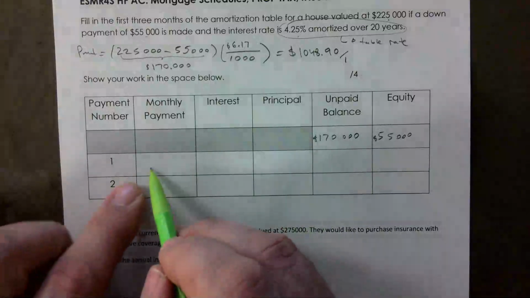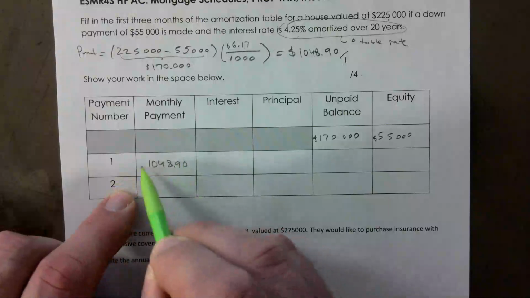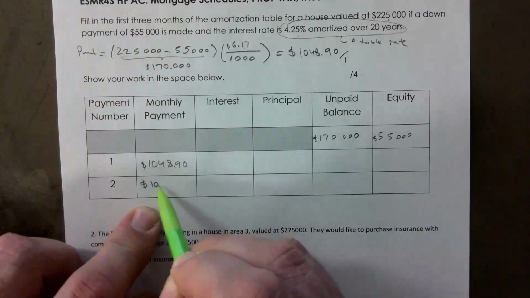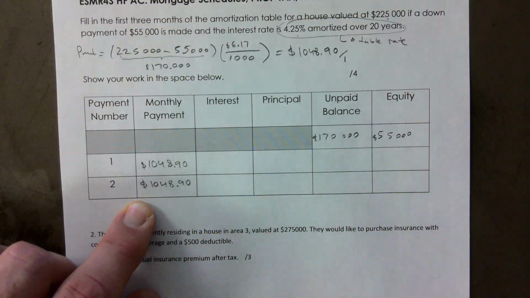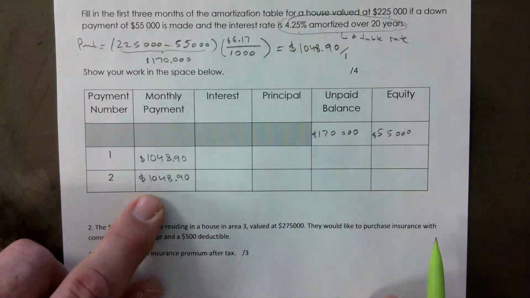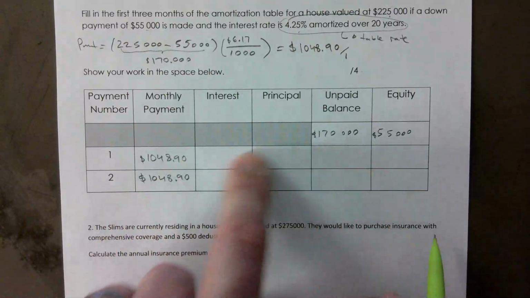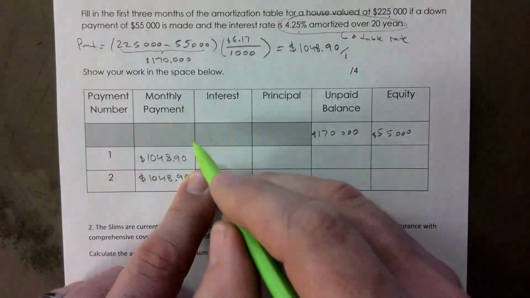Okay. First pay. This is obviously 1,048.90. If you like full marks, if that's what you strive for, put a $ on every amount on this chart. Today we won't take marks off, but on the test or anything I give you, make sure you have a $ on every single one in here. Interest. This is a blank one. We have to calculate it.